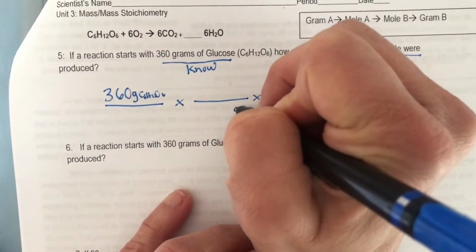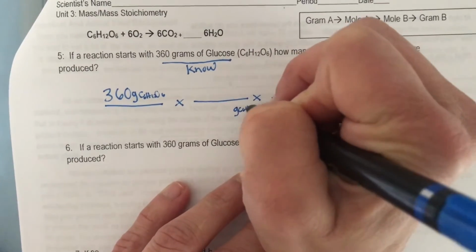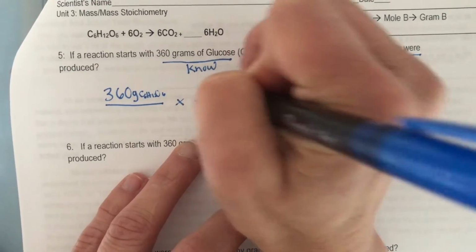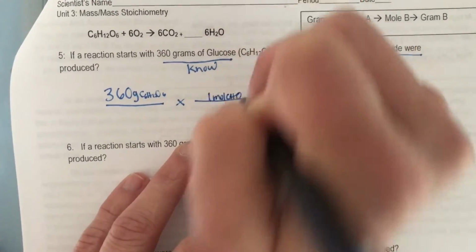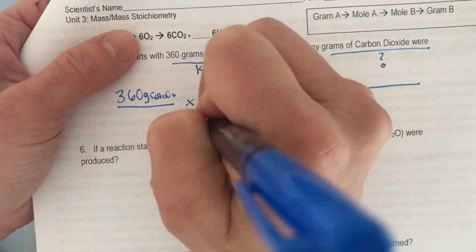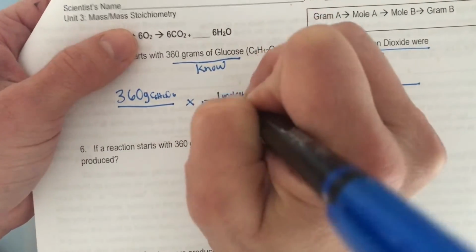I'm going to cancel my grams of C6H12O6, and I want to be in 1 mole of C6H12O6. I'm just going to abbreviate it as CHO. And I put the molar mass down there.